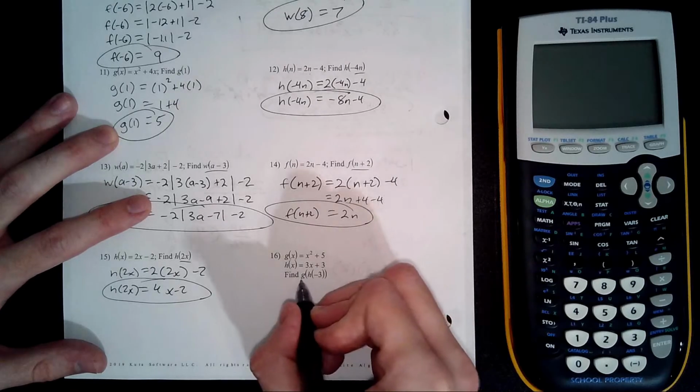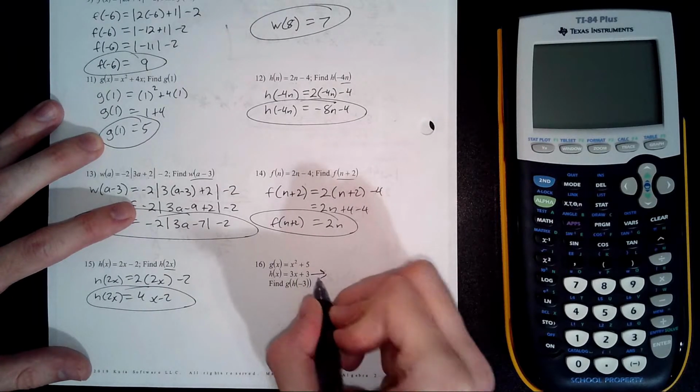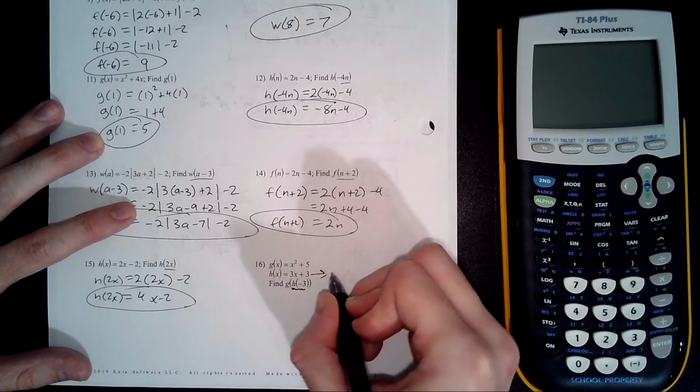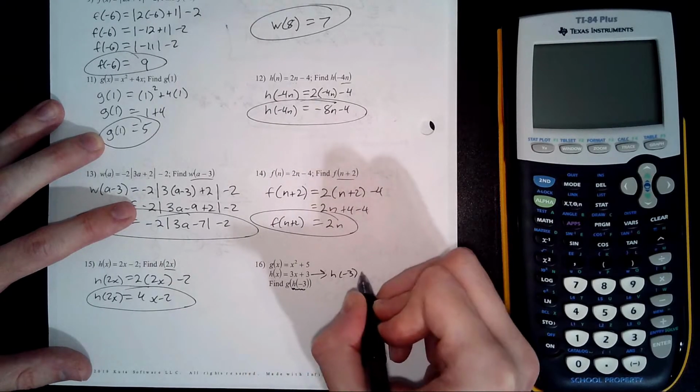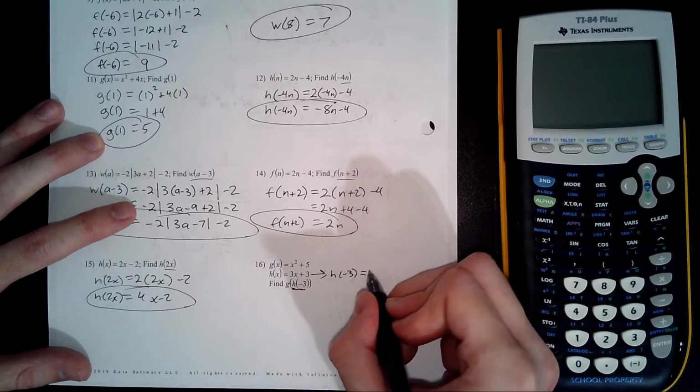So when it says g of h of negative 3, that's what that says. It means we have to do h of negative 3 first. So we're going to ignore g. We're only doing this inside part first. We're doing h of negative 3 first.